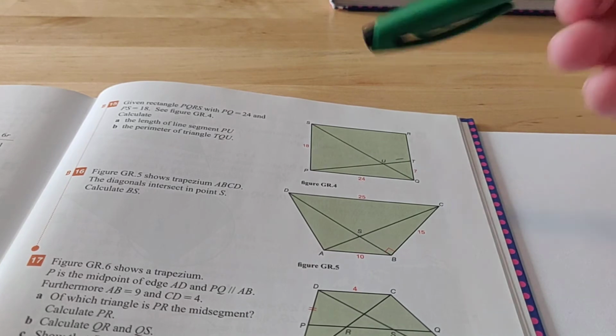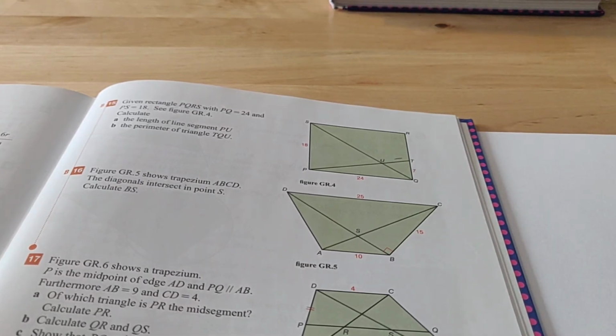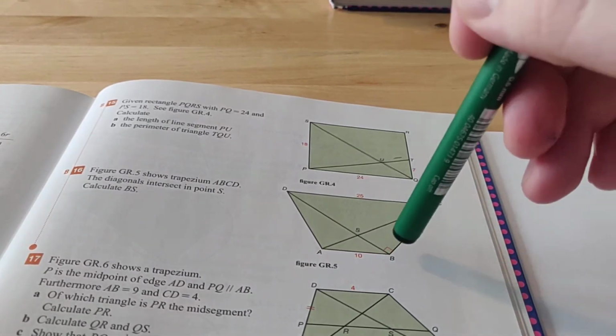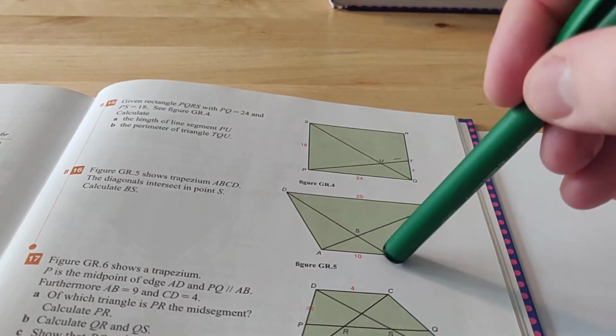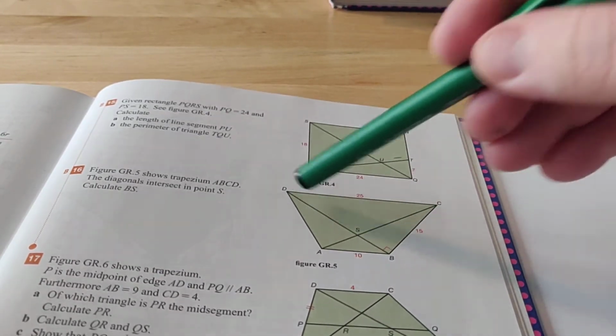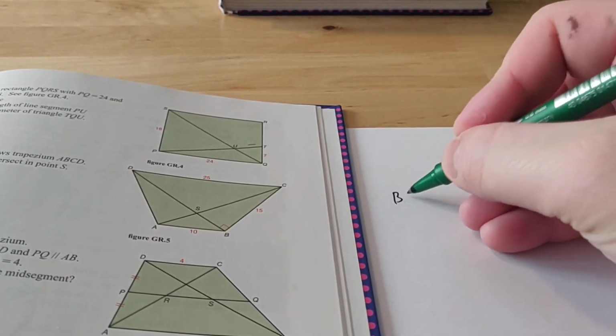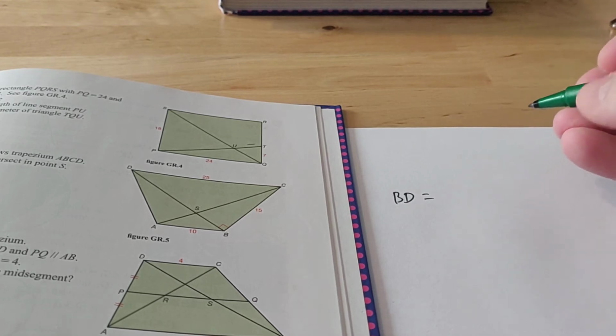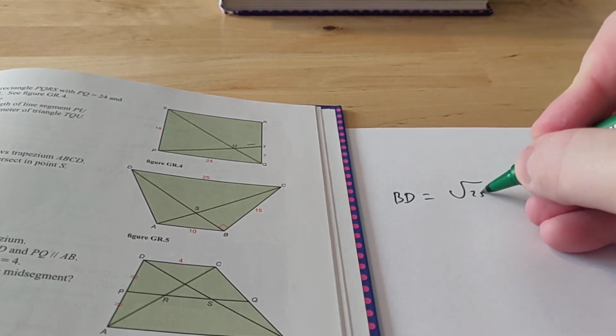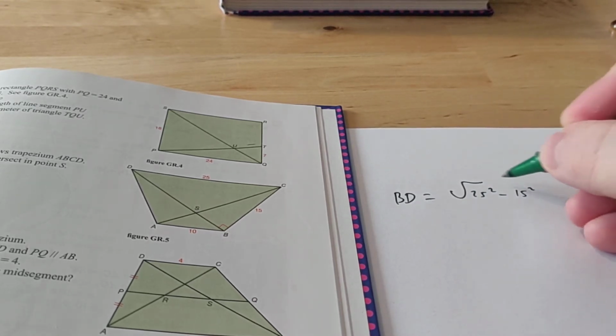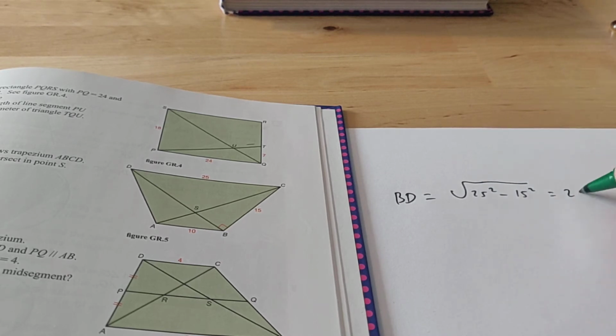So what we're going to do is, first we're going to figure out, is there something that we can calculate? And there is. We can calculate the length from B to D, because this is a right angle triangle. Right? So over here, next to it on this piece of paper, I'm going to calculate BD using the Pythagorean theorem. So that's the square root of 25 squared minus 15 squared. Now if you calculate that, you get 20. So that means that BD is 20.